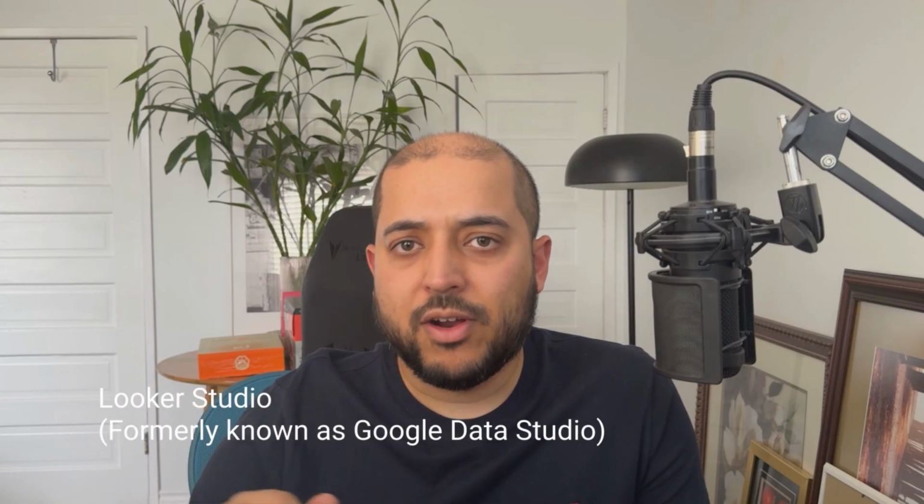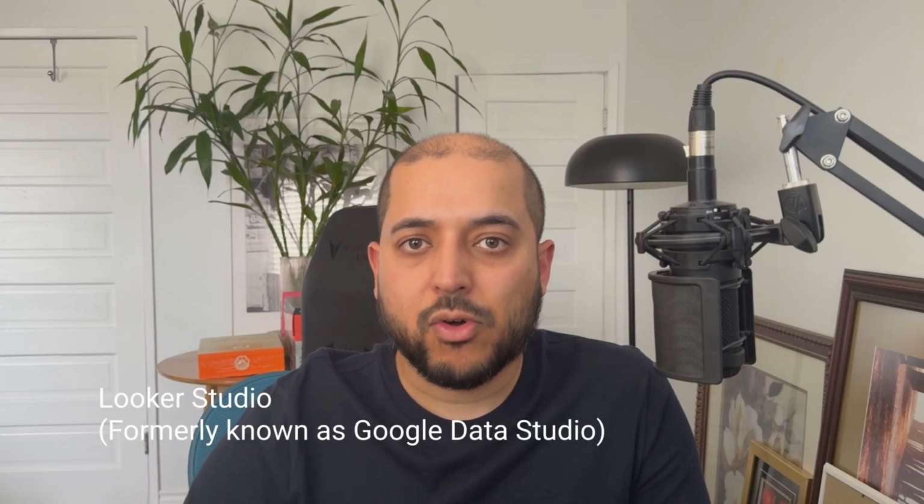Before we jump in, let's talk about what is Looker Studio. It was formerly known as Data Studio and rebranded by Google. It is a free data visualization tool from Google. Think similar to Tableau or other items like that. Essentially, all it does is display data that you provide it.